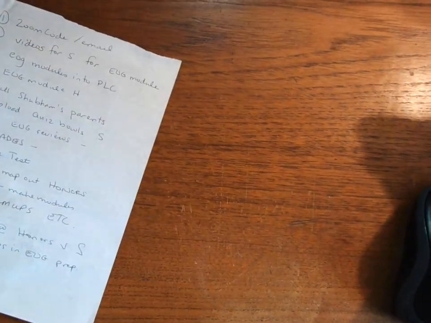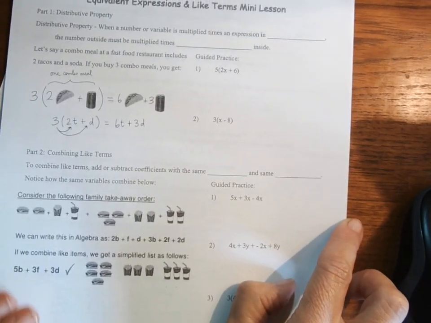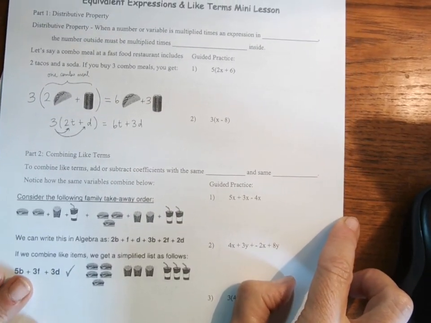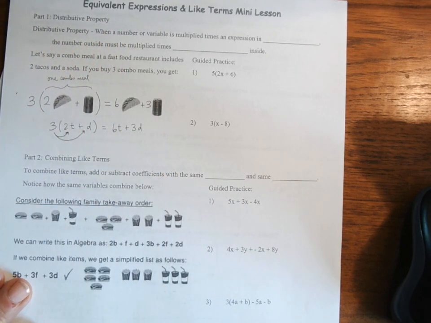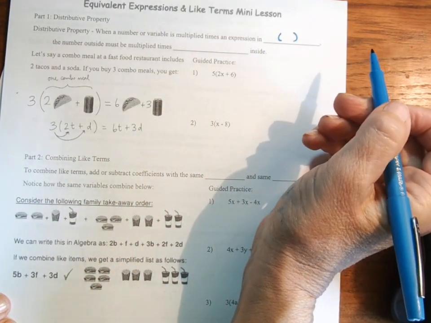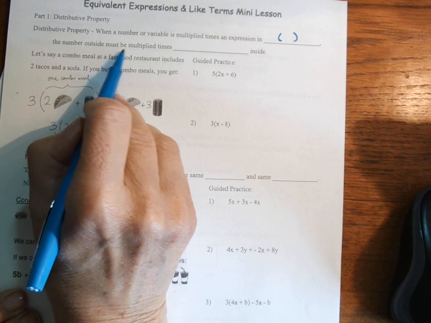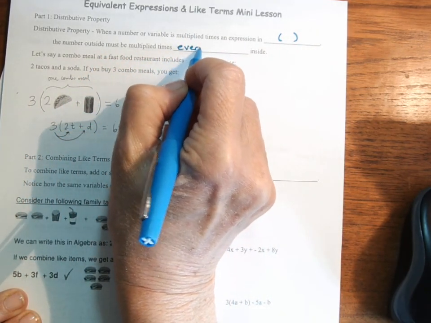Equivalent expressions and like terms mini lesson. So this is going to be about the distributive property and combining like terms. The distributive property, when a number or a variable is multiplied times an expression in parentheses, the number outside must be multiplied times every term inside.